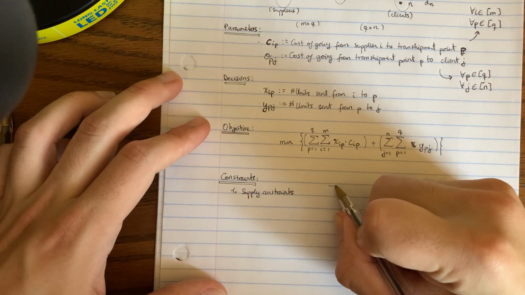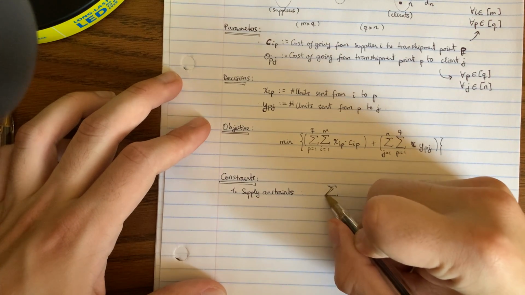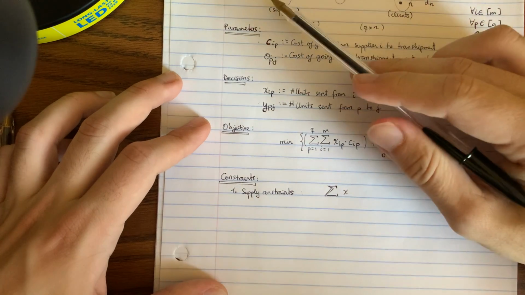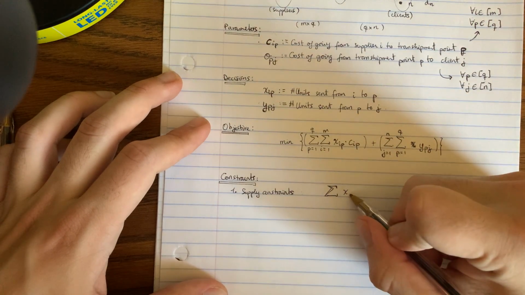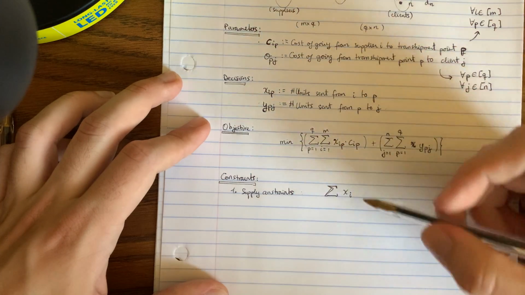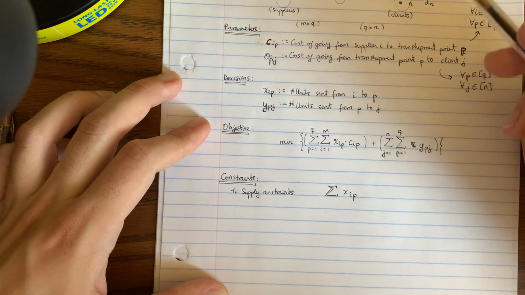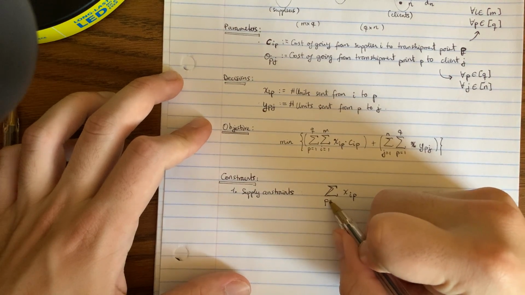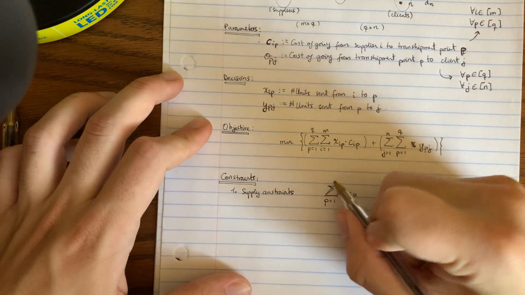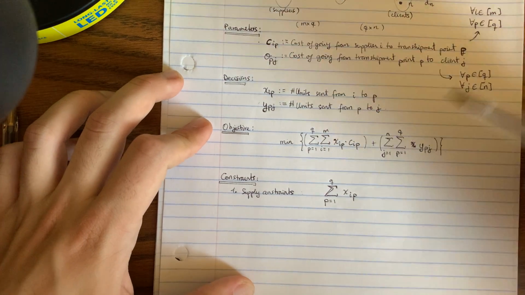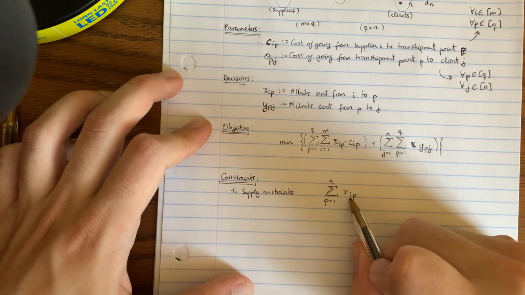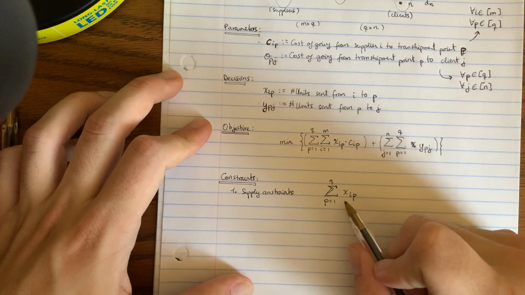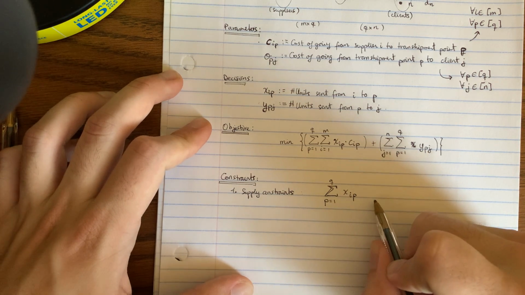Supply constraints: you would need to add the quantities sent out from each of the suppliers. It would be from I to P, okay? But then you would only add it for all the different transshipment points. So for example, if I is equal to 1, it would be x11, x12, x13, x14, up to x1Q, right?